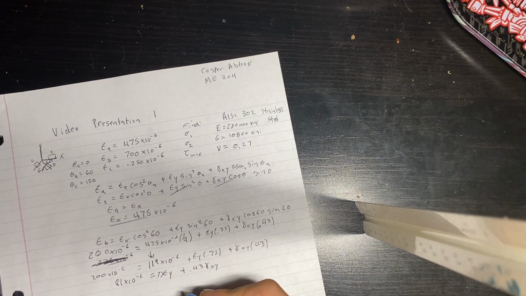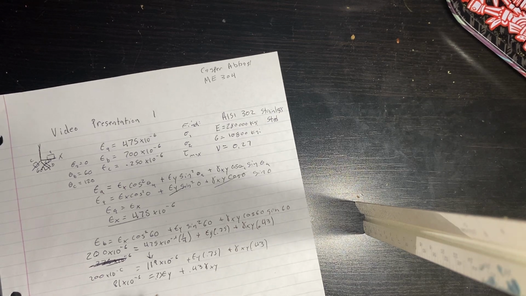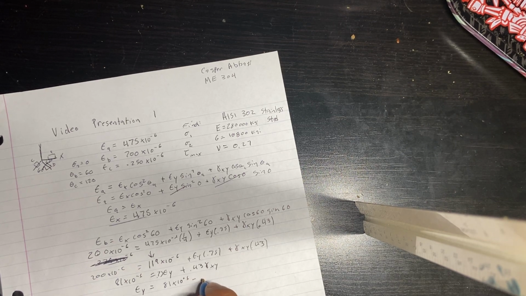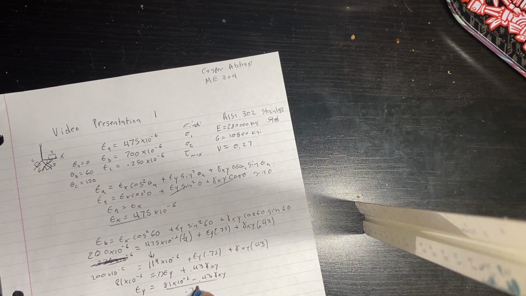Let's set this in terms of epsilon y: 81 times 10 to the negative 6 minus 0.43 gamma xy, divided by 0.75.